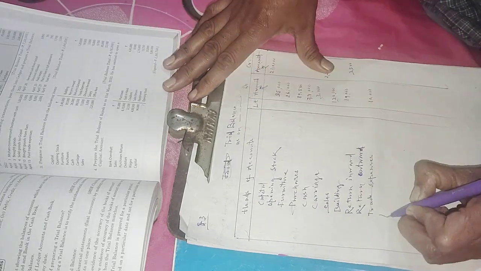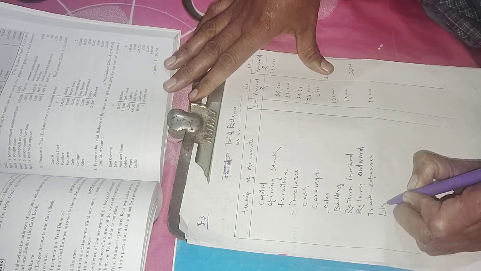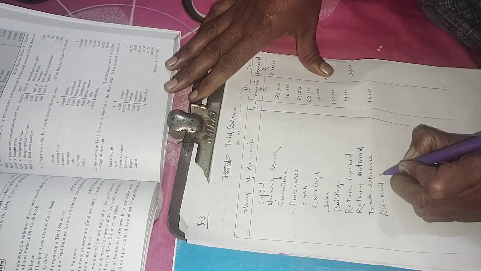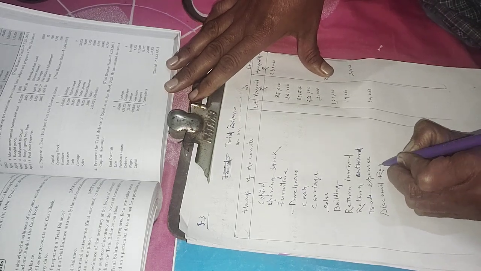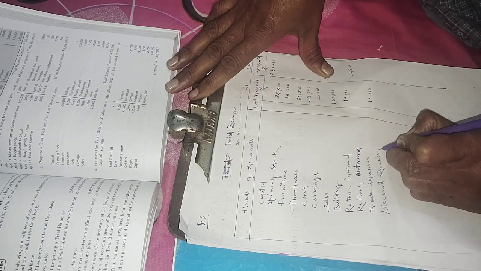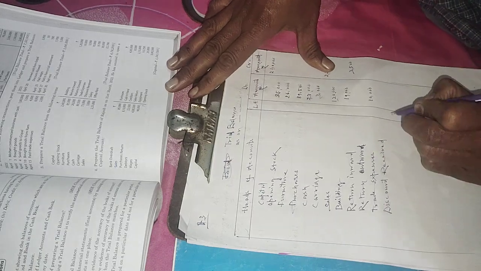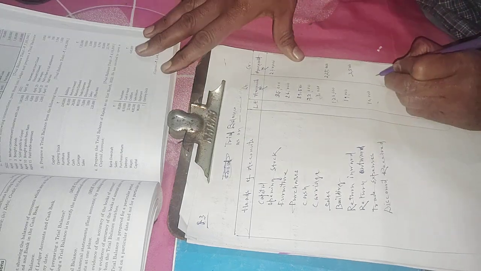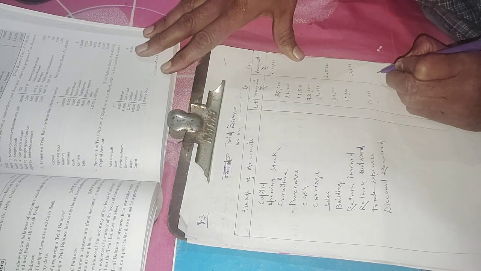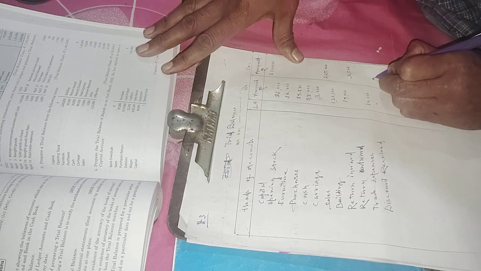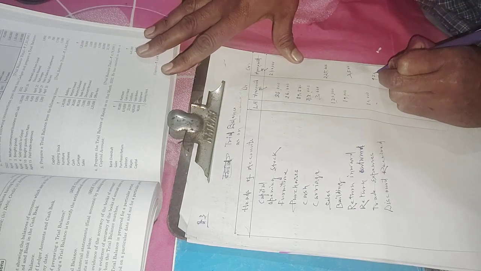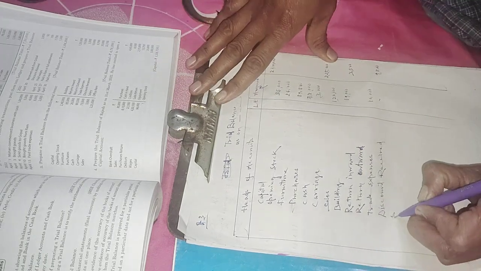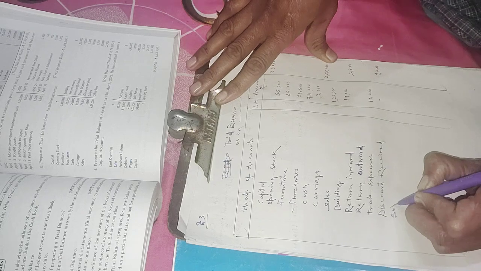Next, discount received. Discount received is income. Income has credit balance. So we write the amount of discount received in the credit column of trial balance, 9,700. Next is salary. Salary is expense.